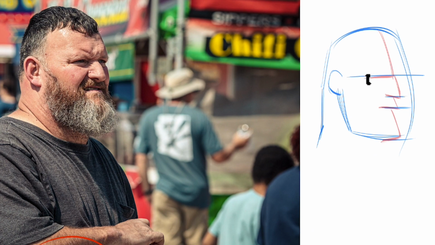So now what I can do is I can come back in and I will draw the eyes. And then now we can see that there's a little bit of the bottom of the nose. I'm not going to draw a lot of details here. And the lips, the mouth is a little bit open.